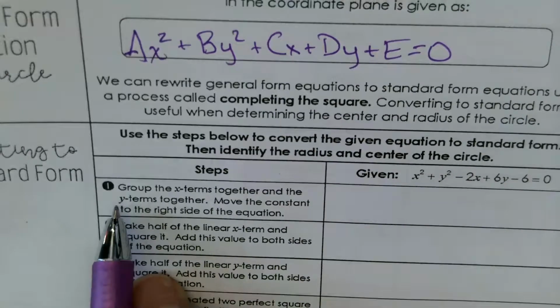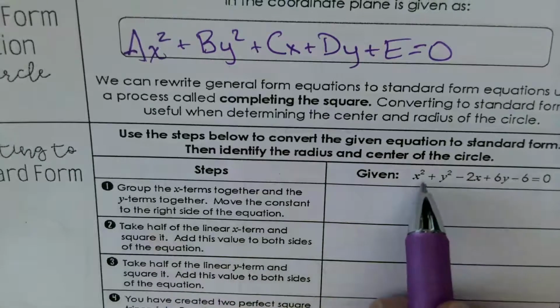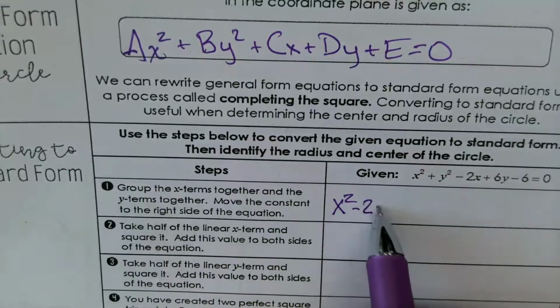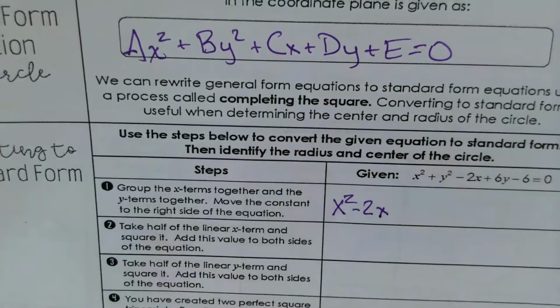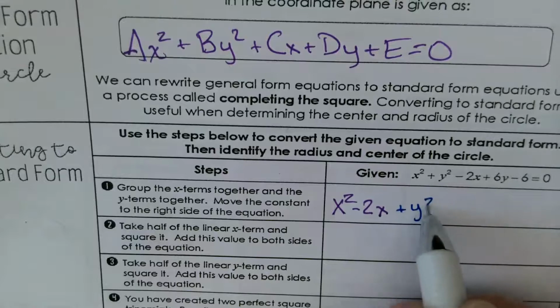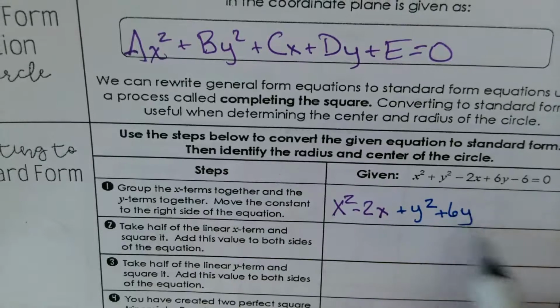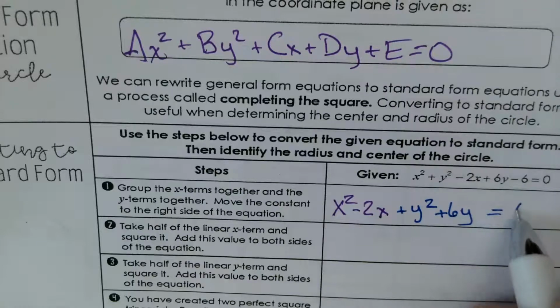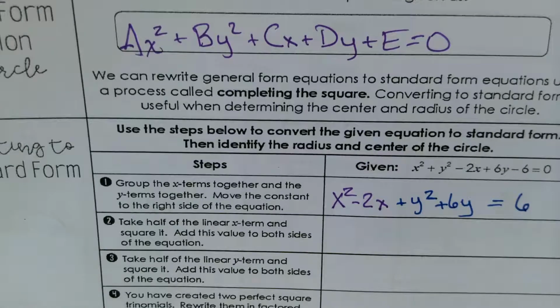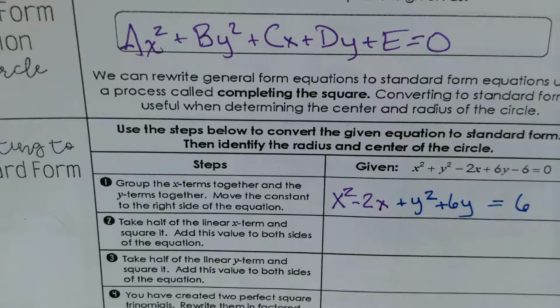Step 1 is to group the x terms together. So I'm going to take the x squared minus 2x, and then I'm going to group the y terms together, plus y squared plus 6y, and I'm going to take that constant and move it over to the other side. Just reorganized it a little bit.